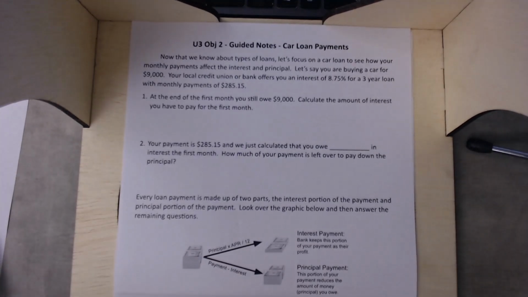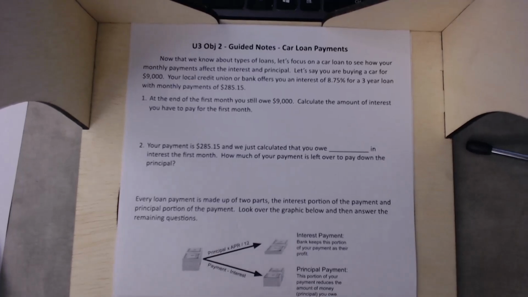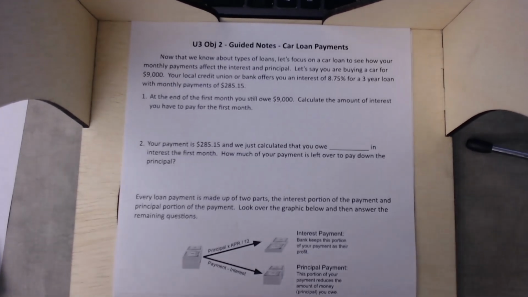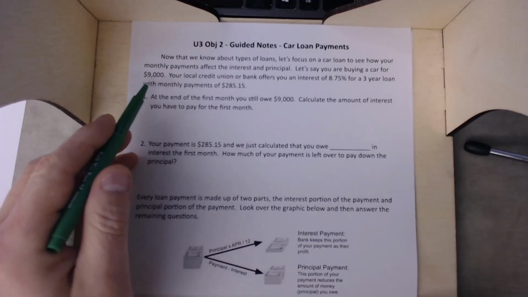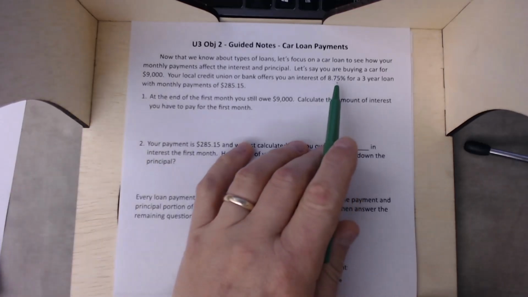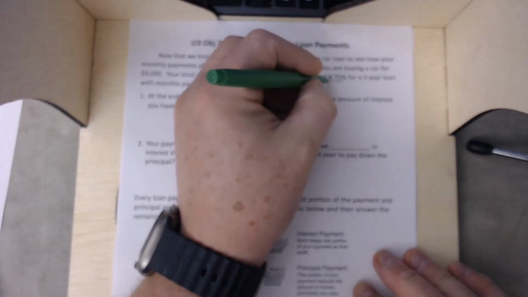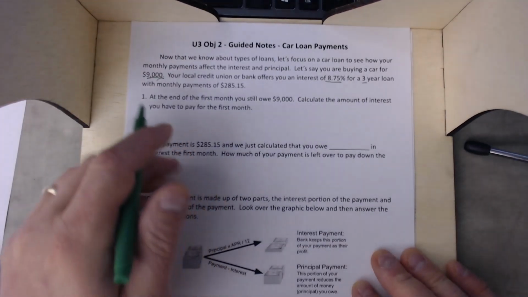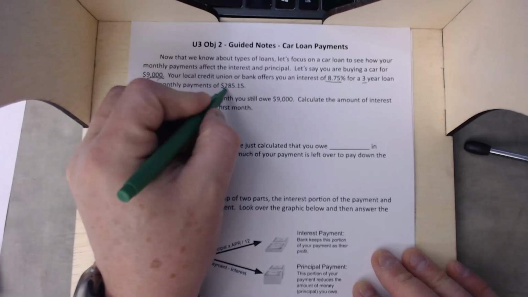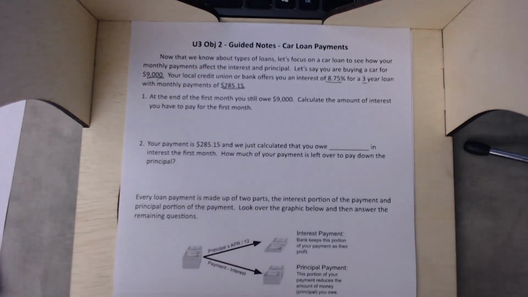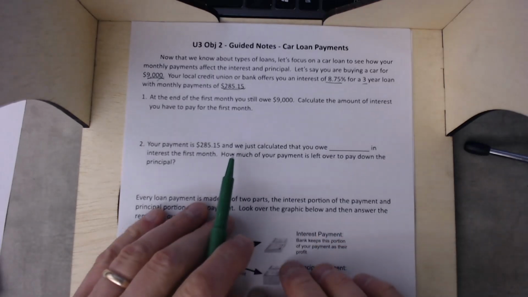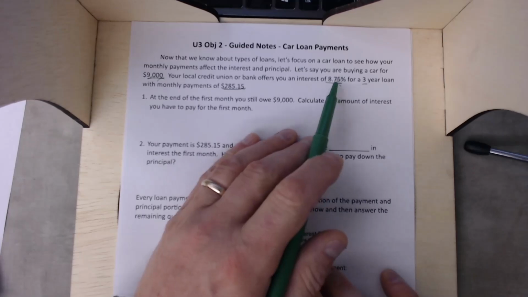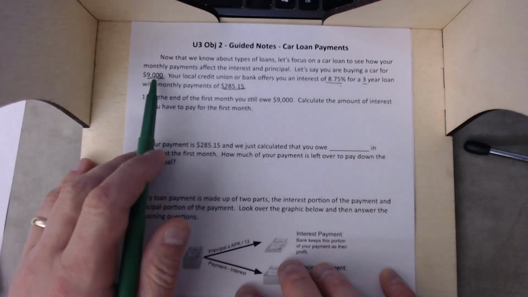So we have this loan here, and we're going to borrow $9,000 with an interest rate of 8.75% for 3 years, and a total of $9,000 borrowed, and we know our payment is given to us as $285.15. All right, so the first thing we want to do is see how much interest we're going to pay in that first month. To do that, we know that we pay 8.75% APR on the money we owe, which is $9,000.